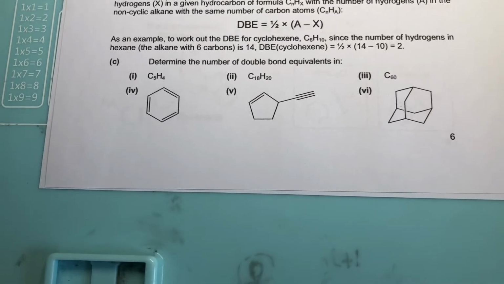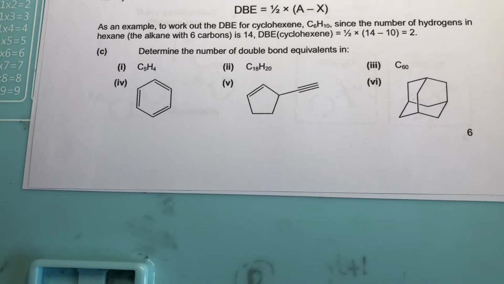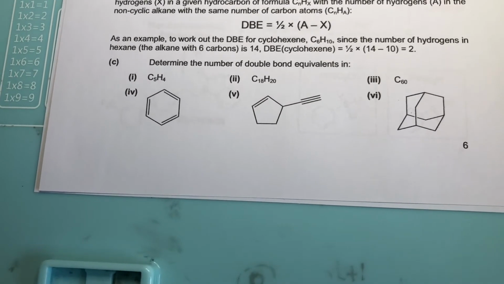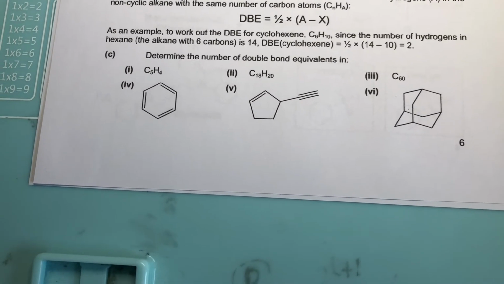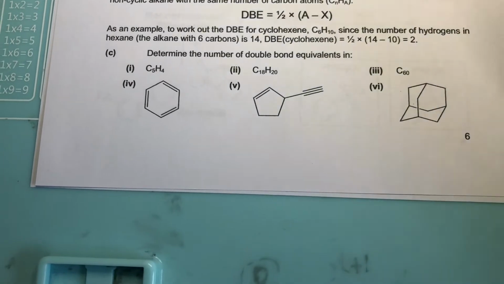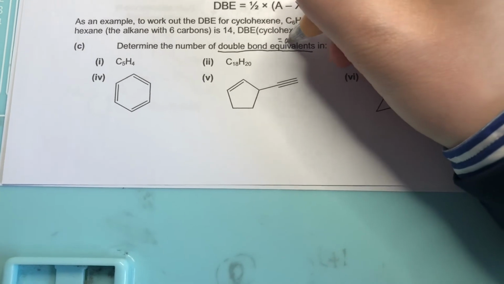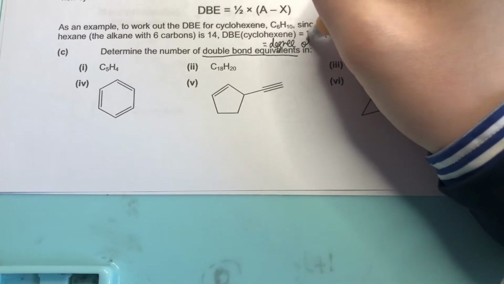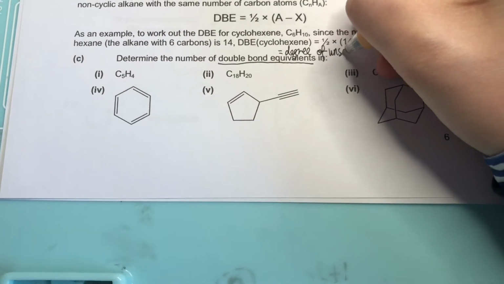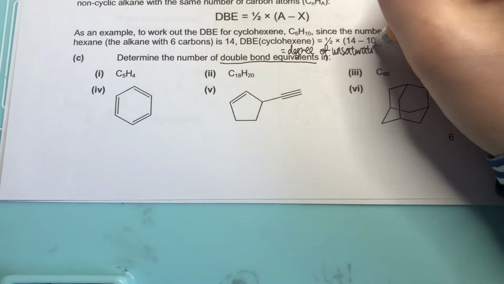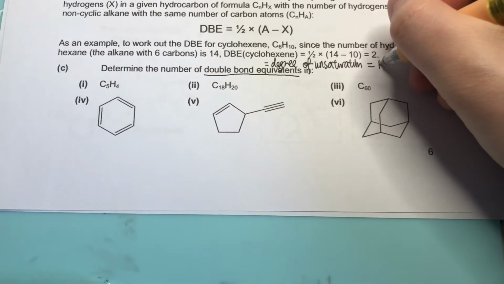The second question is a little bit difficult, which is to determine the number of double bond equivalents in those molecules. Remember that the double bond equivalence is the same as degree of unsaturation, which is equal to HDI.